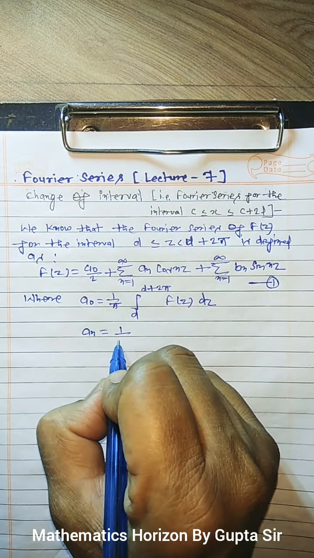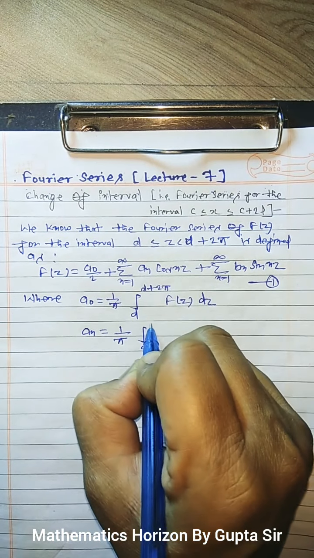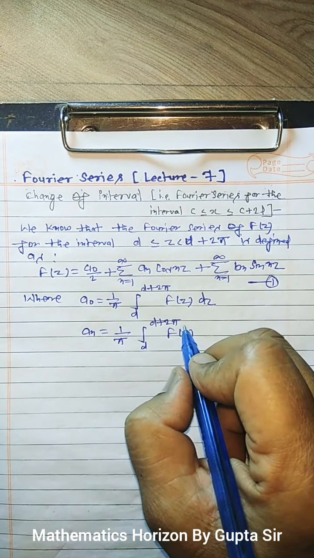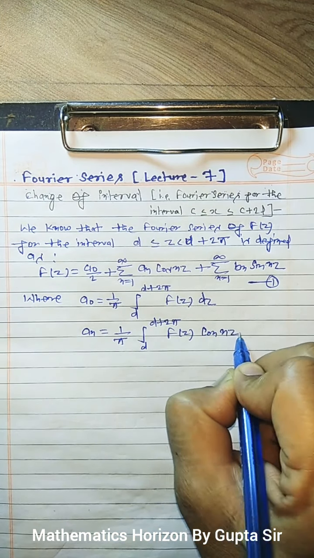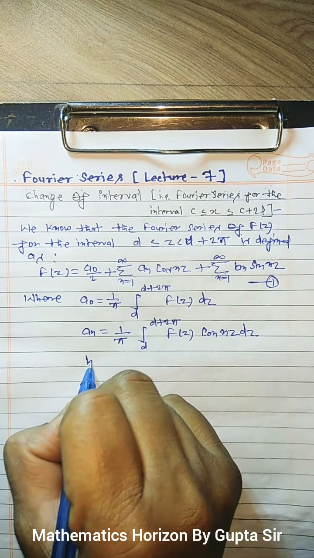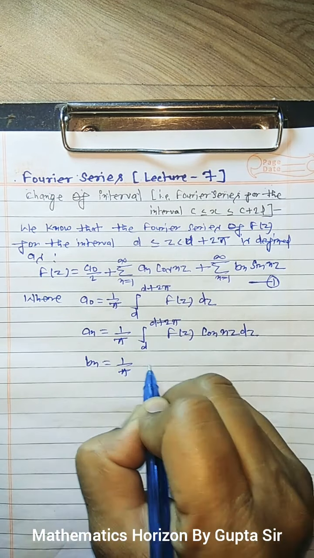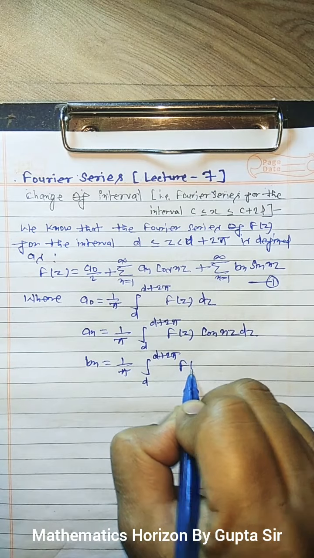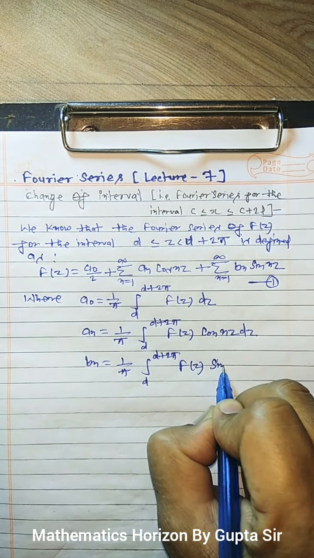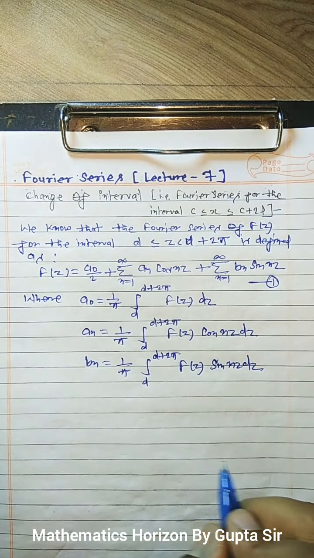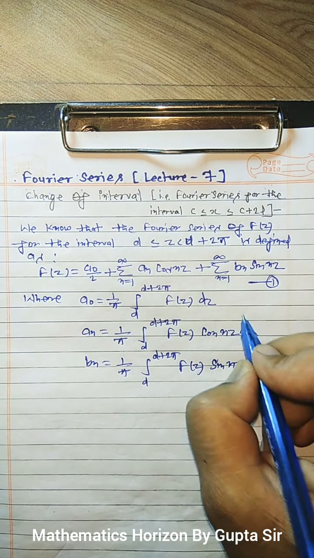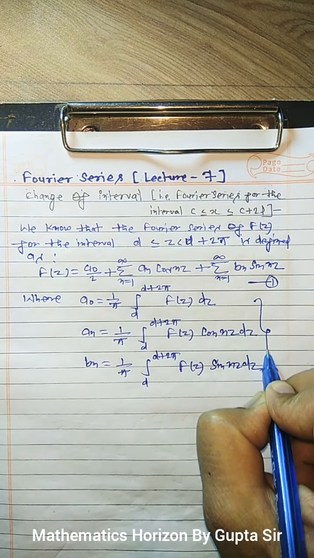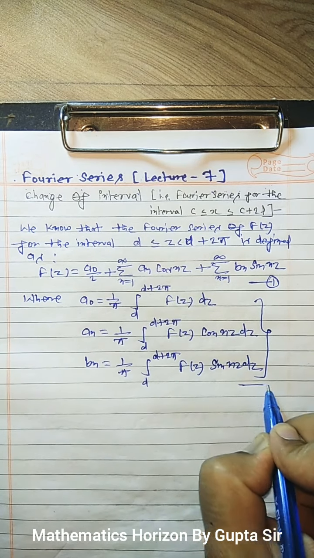An is equal to 1 upon pi integral from d to d plus 2 pi of f(z) cos nz dz, and bn is equal to 1 upon pi integral from d to d plus 2 pi of f(z) sin nz dz. Suppose these are the set of equations 2.